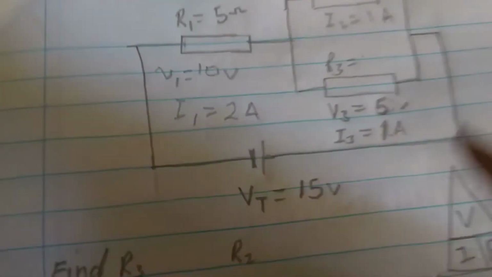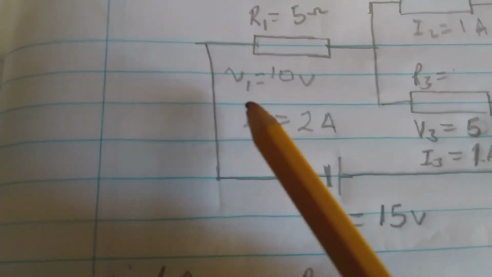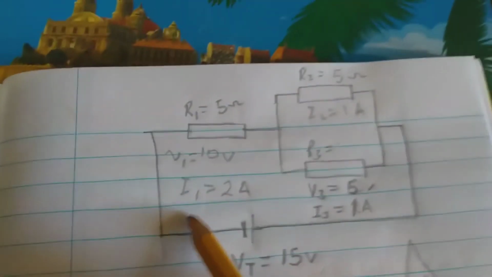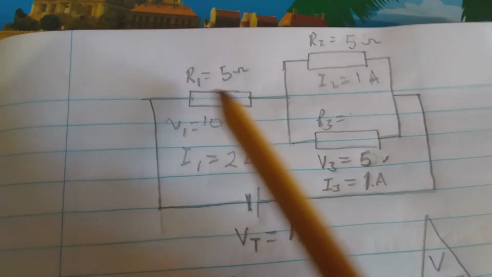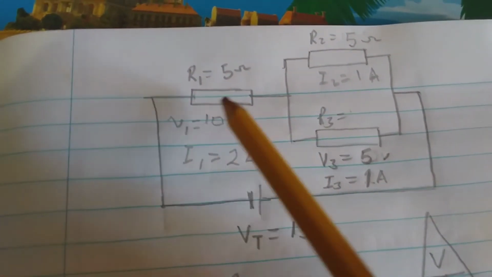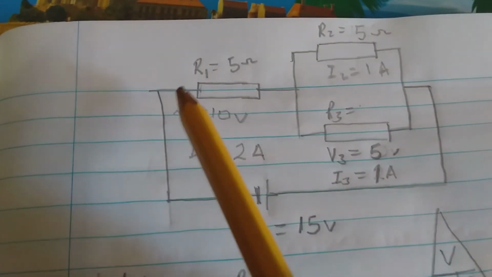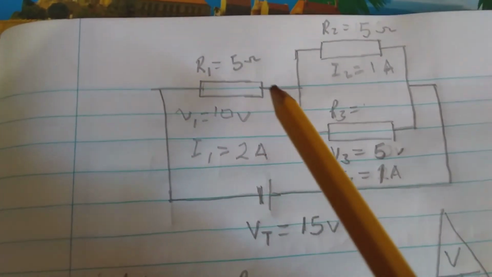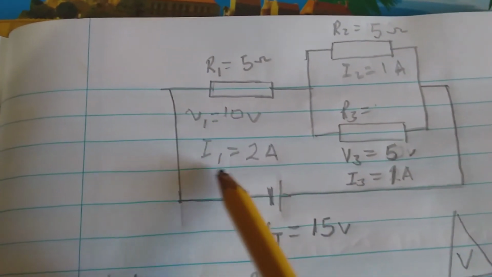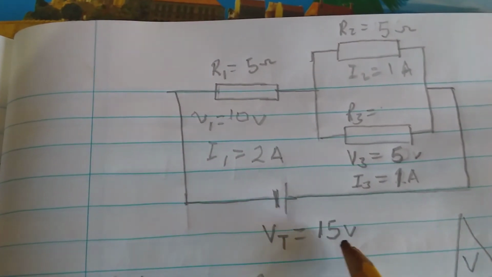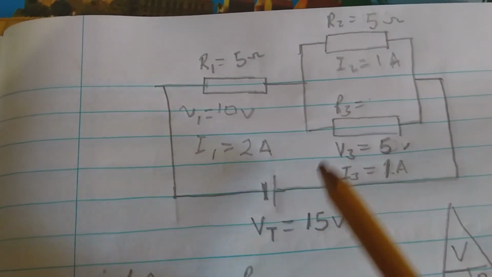So we now look for RT, the total resistance. Now RT can be found using the total current. Now in a series circuit, the current through any series resistor is the total current. So since the current flowing through this series resistor is the total current, we're going to use this current I1 plus the total voltage to find the total resistance.